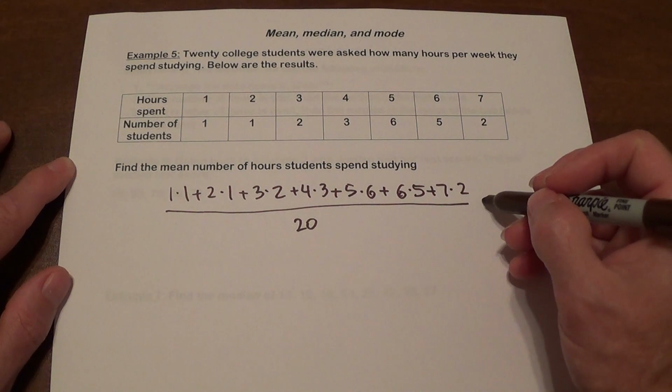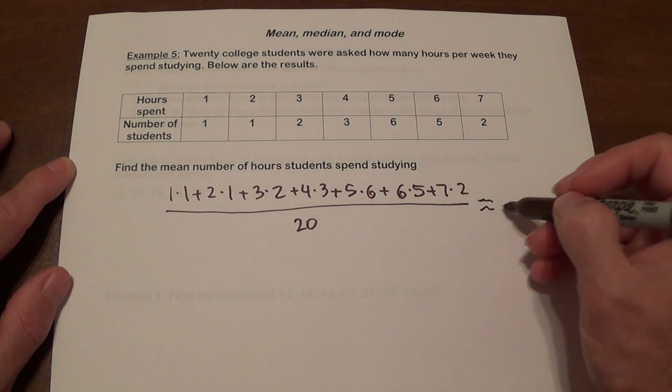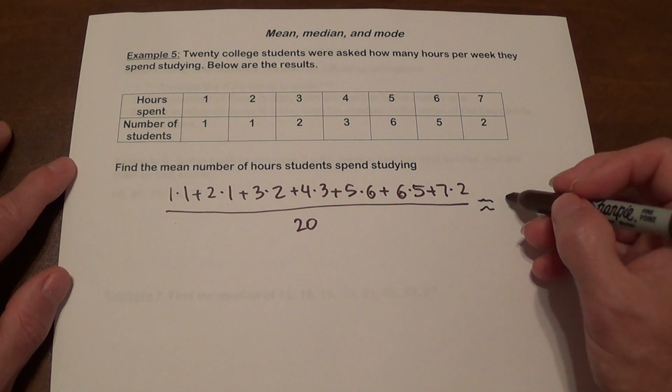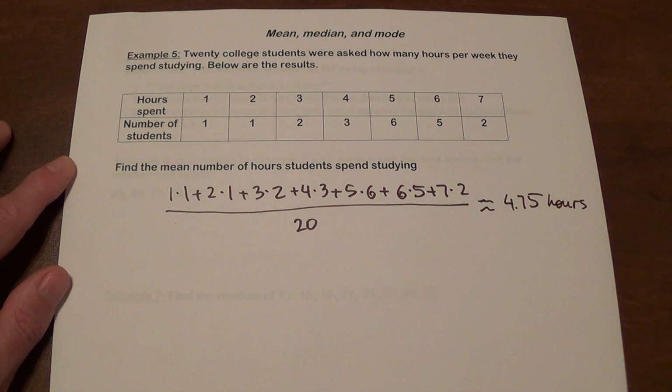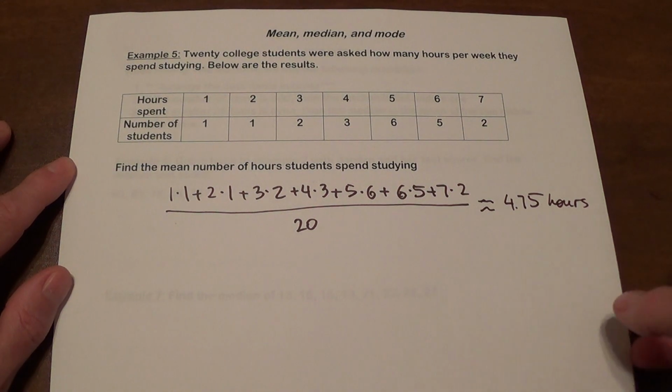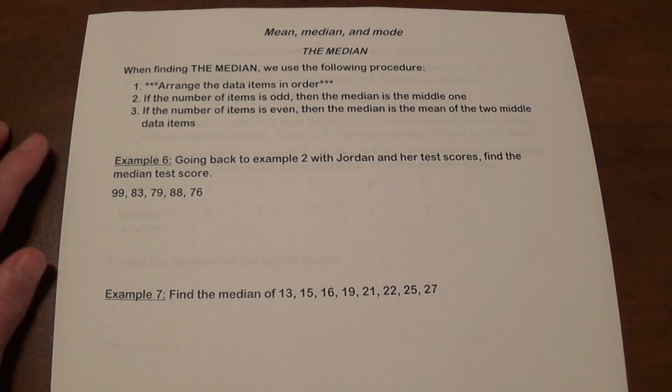And we got an average, a mean number of hours spent as 4.75 hours. Okay, should be pretty easy. All right, what about the median?